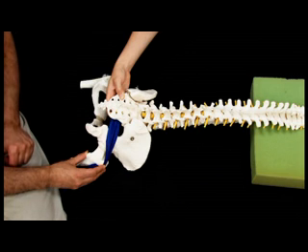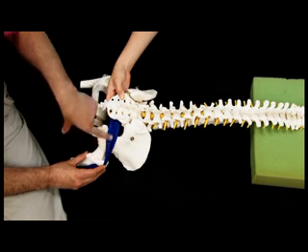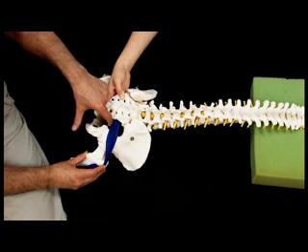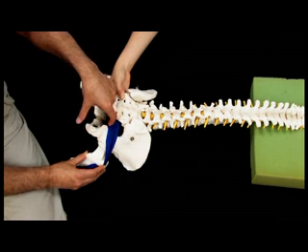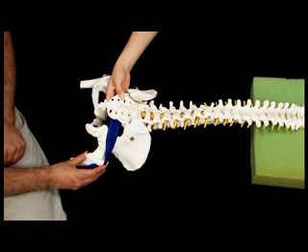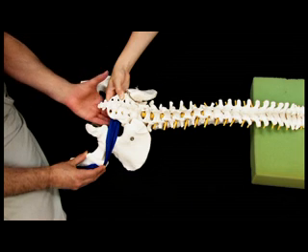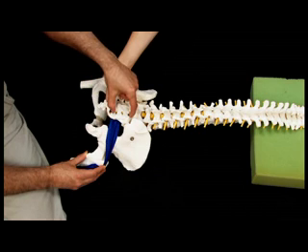Piriformis syndrome is a condition in which the piriformis, represented here by this blue theraband, compresses on the sciatic nerve as the sciatic nerve exits through what is called the greater sciatic foramen to go down into the lower extremity. The piriformis muscle itself attaches to the anterior surface of the sacrum from the level of S2 to S4.